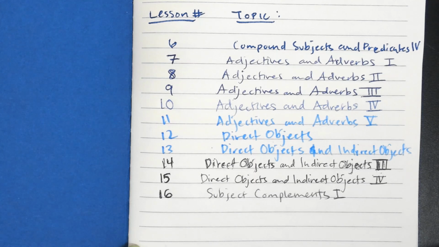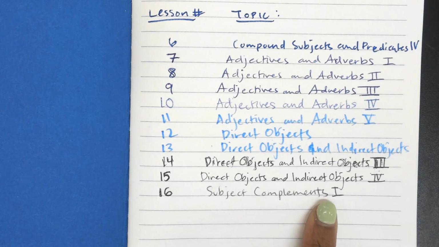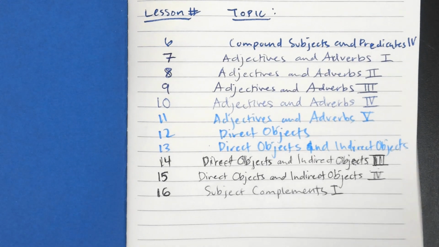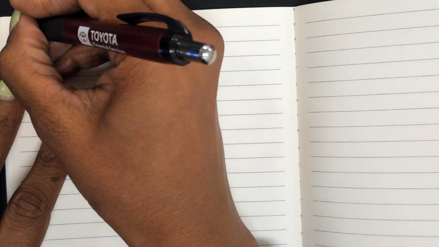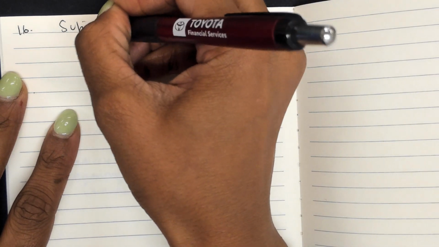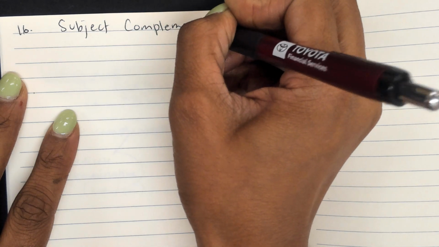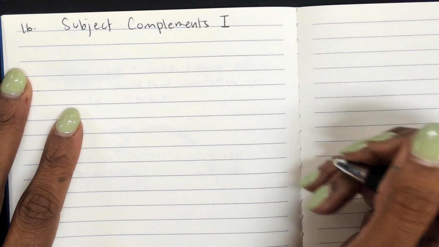Today we are doing lesson number 16. Our title is Subject Complements 1. When you're ready, go ahead and turn to a new page. And to stay organized, let's go ahead and title this new page, again, lesson 16, Subject Complements 1. Let's start with a basic sentence. My brother is a doctor.